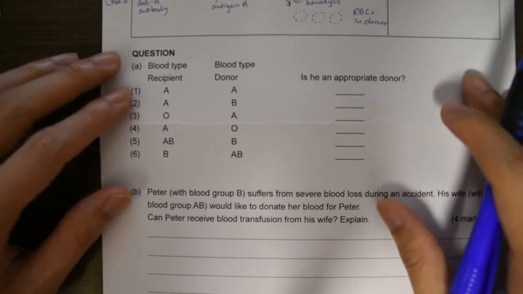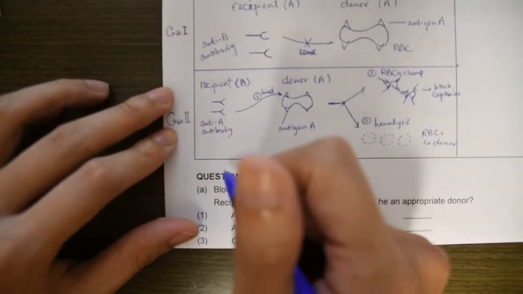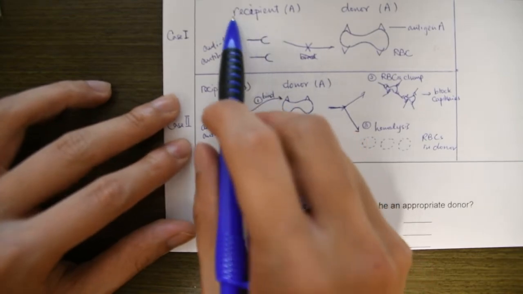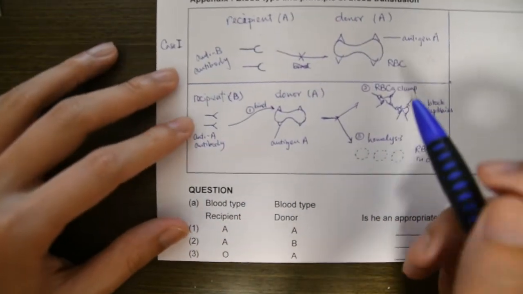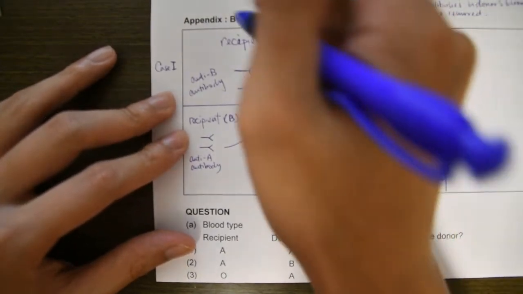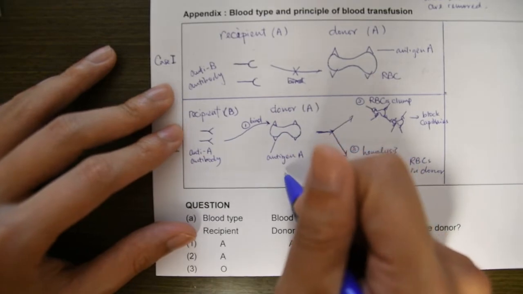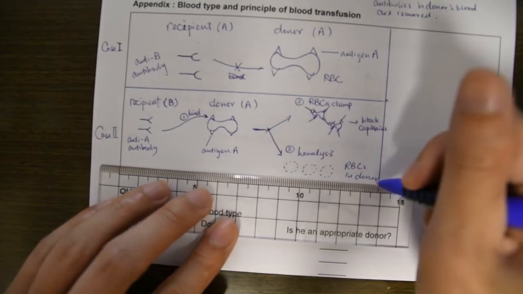Remember, what we learn in these two cases is that if you are considering whether a blood transfusion is safe or not, you consider the antibody in the recipient and the antigen on the donor. So that's the rule in these stories.